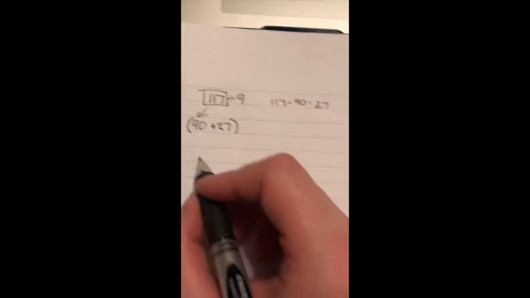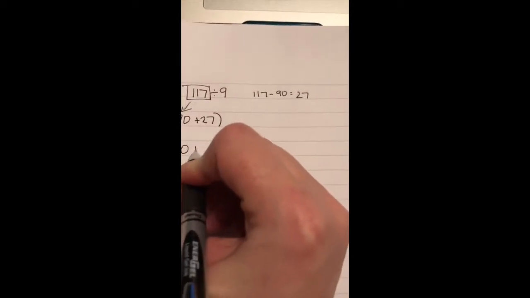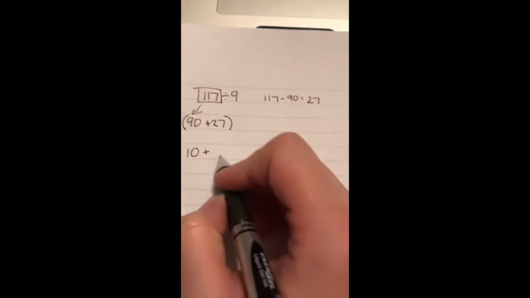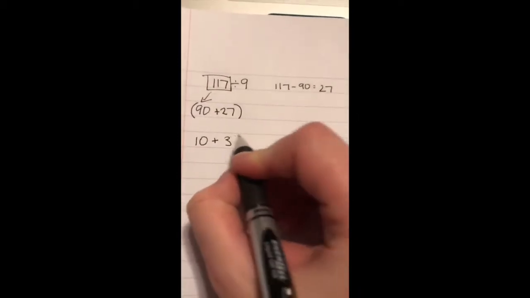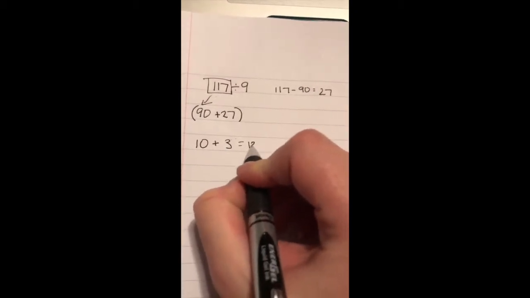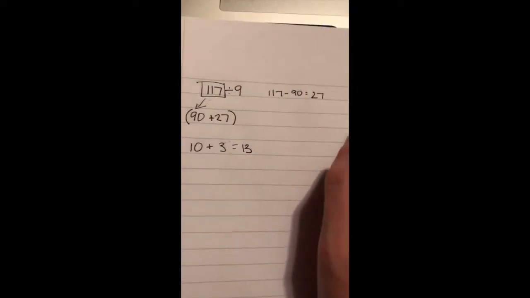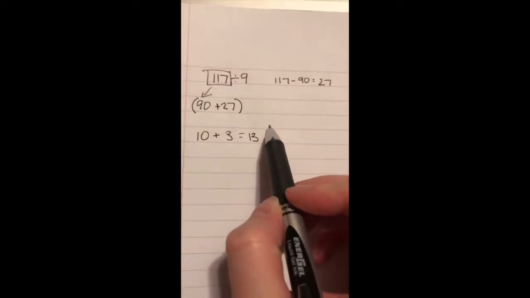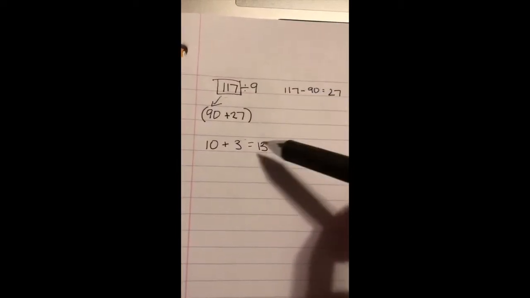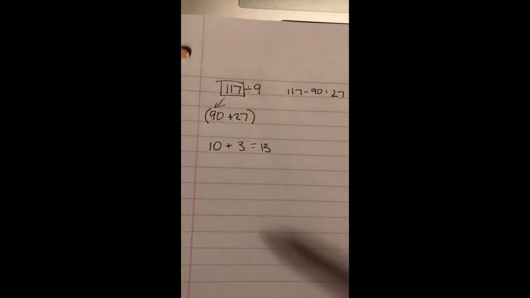So we know that 9 goes into 90 evenly 10 times. And we know that 9 goes into 27 evenly 3 times. So basically we're just adding these together, which gives us 13. This makes it a more proficient and easier way for students to break down and use mental math to divide.